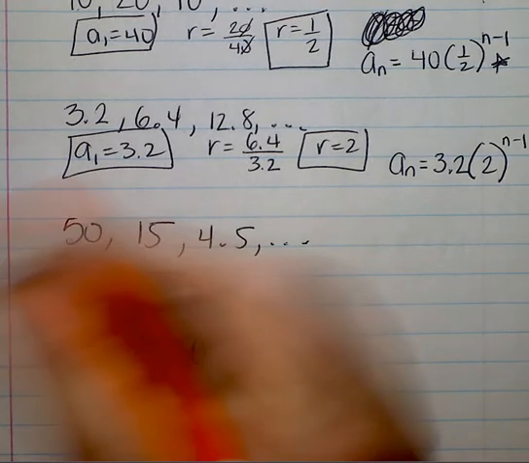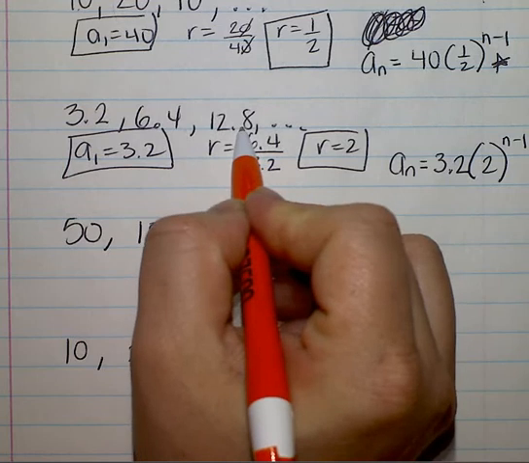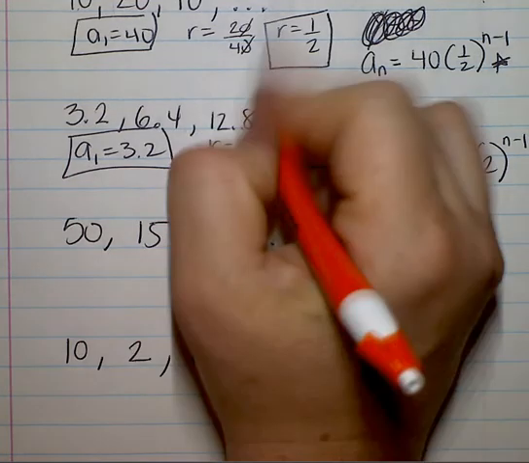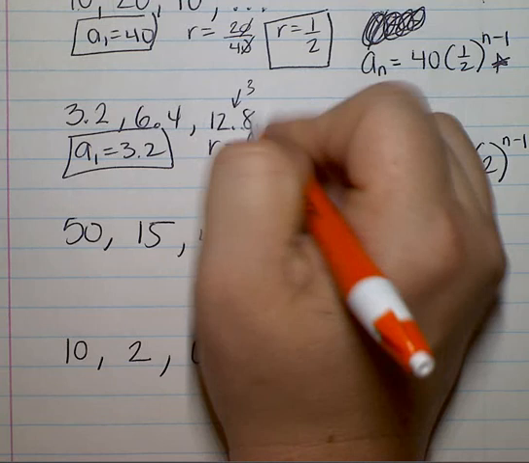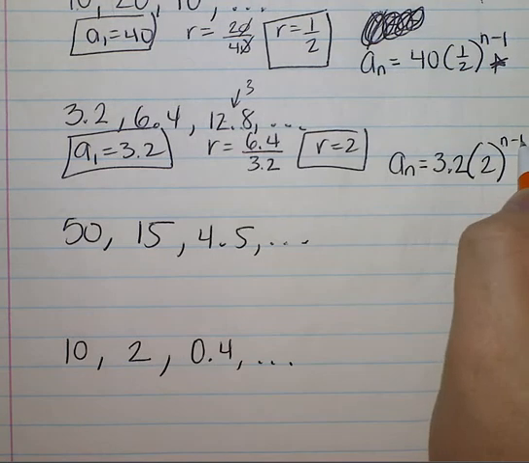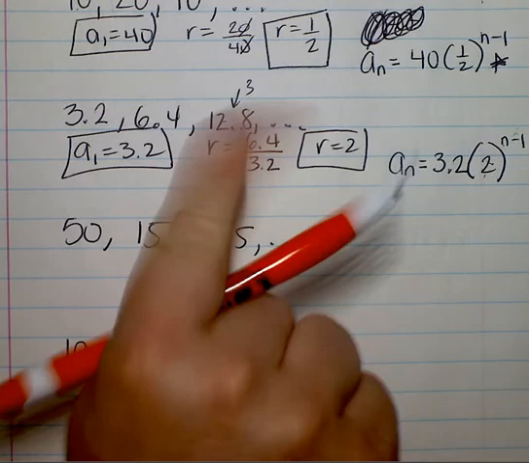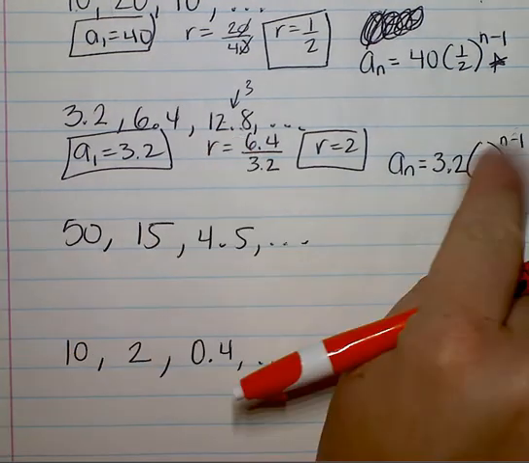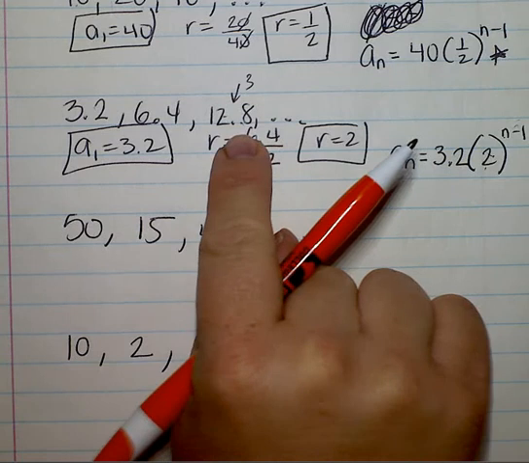Let's figure out if the third number would work. So if I substitute in 3, representing the third number, 3 minus 1 is 2. 2 squared is 4. Please take 4 times 3.2 and see if you end up with 12.8.